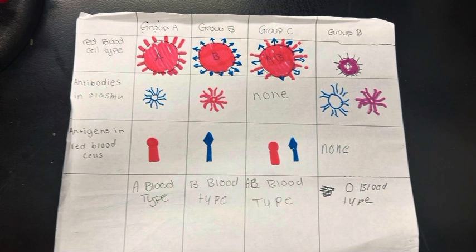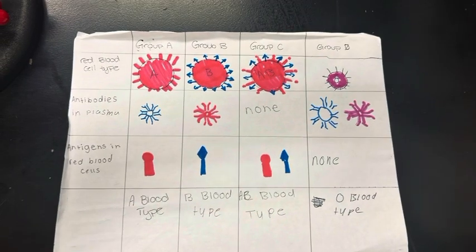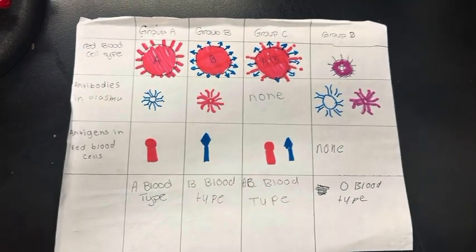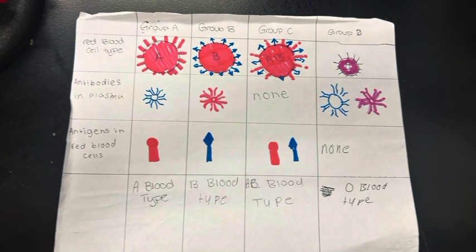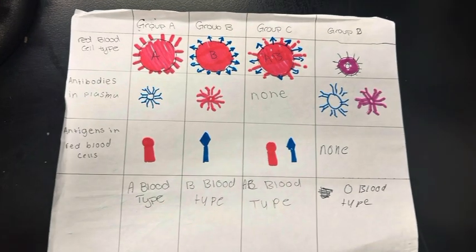An antibody connects to an antigen to mark them so another cell can get rid of the blood cells that are a different blood type. This action causes a reaction that leads blood to clot, which will kill the person that's receiving the wrong blood type.